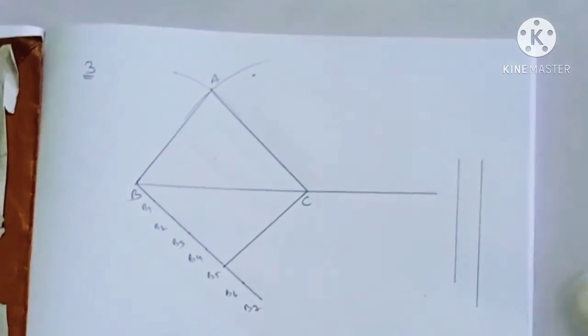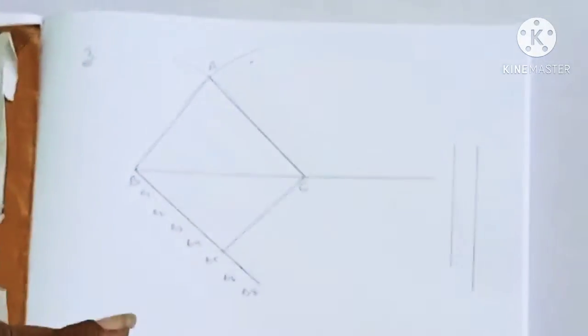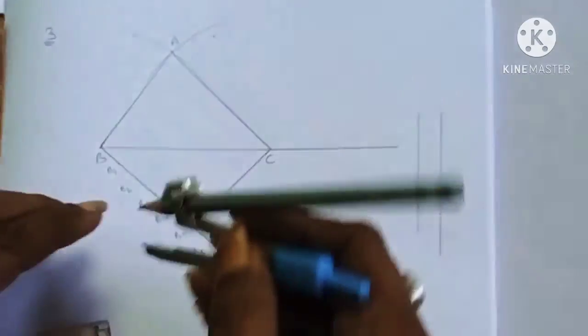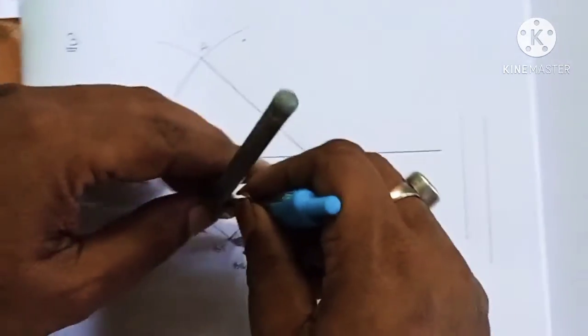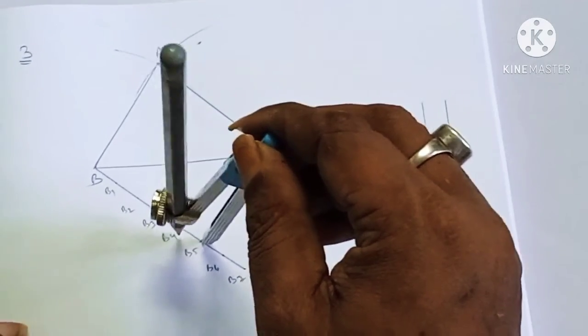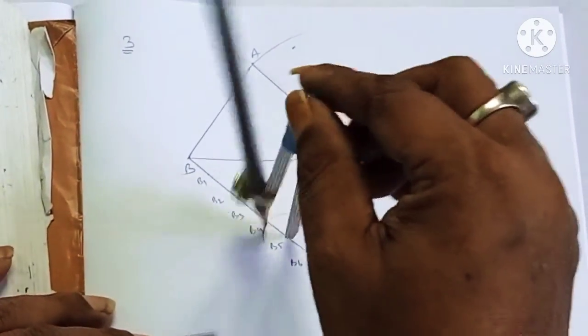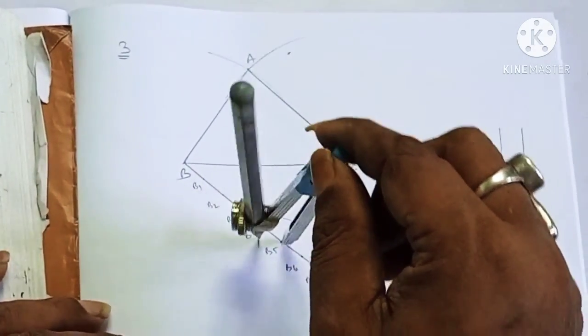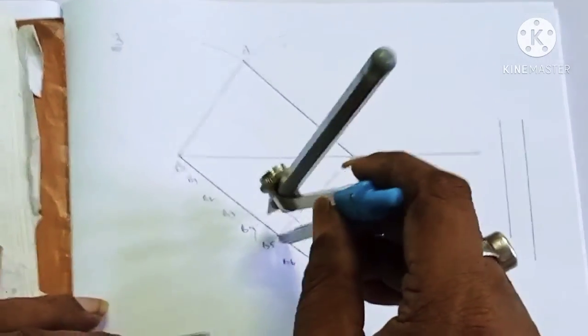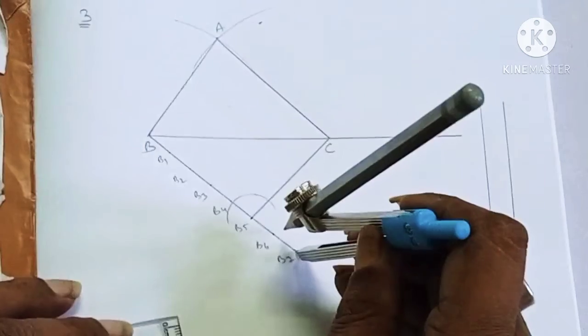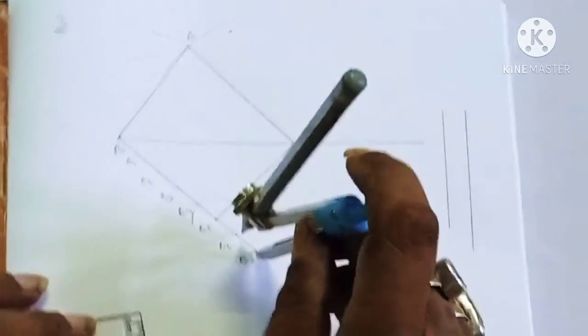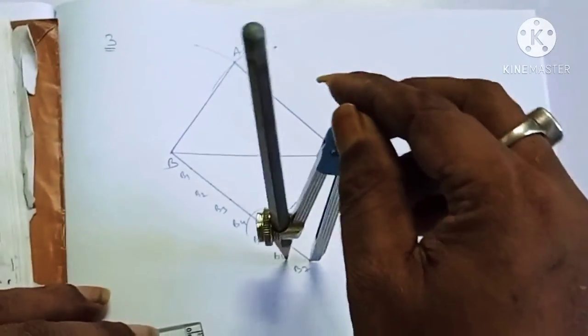Taking any measure, I draw an arc here at B5 which cuts these two lines. Now taking B7 as the center and keeping the radius constant, I again draw an arc.